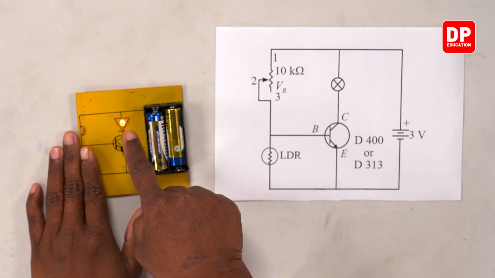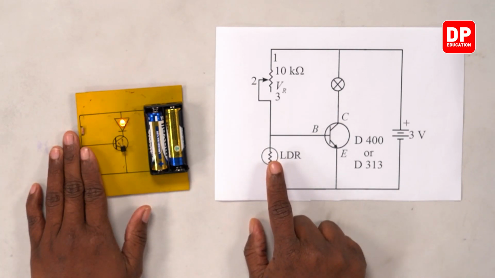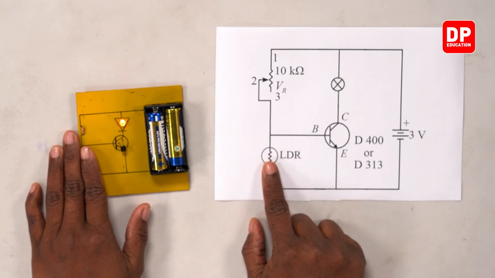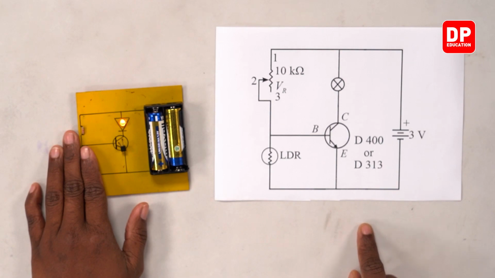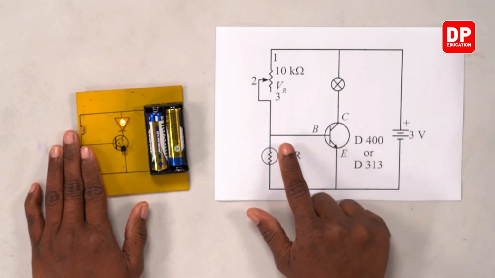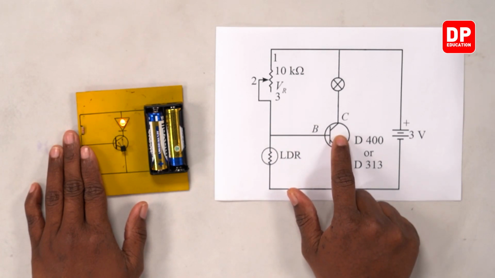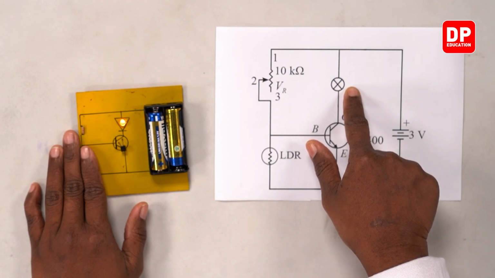What happens here? I have covered the LDR completely, so the resistance of the LDR has increased. Because of that, the current does not flow through the external circuit. Instead, current flows through the transistor. Through the base, there is a current flow. That is why the LED or the bulb lights up.